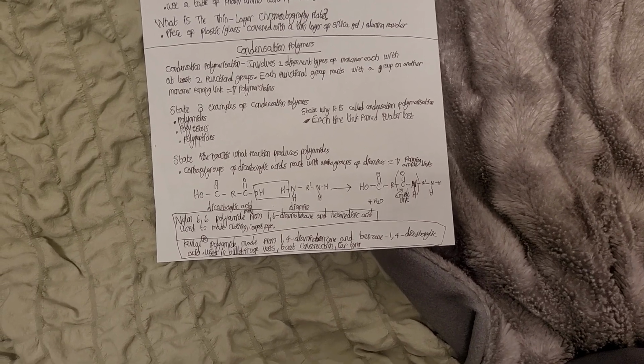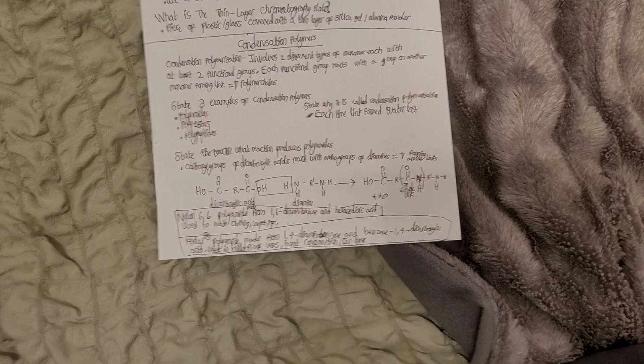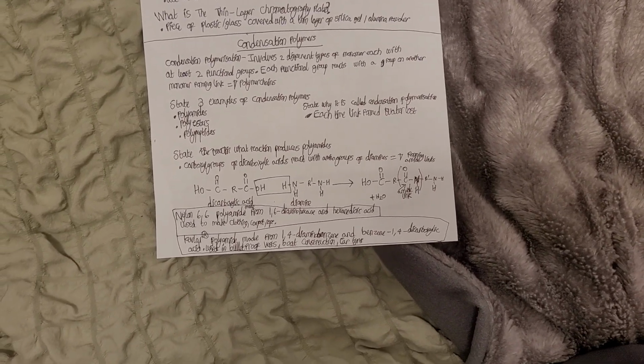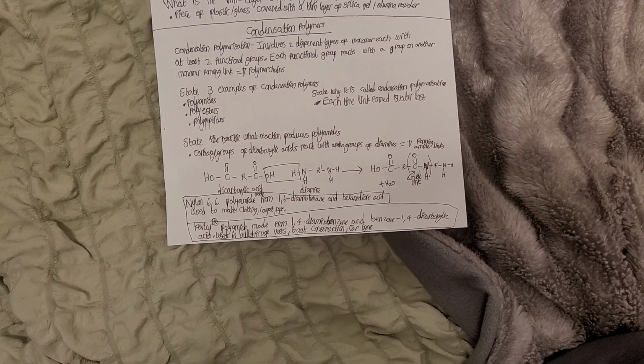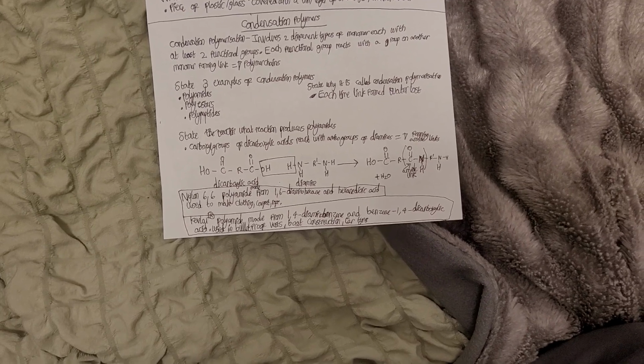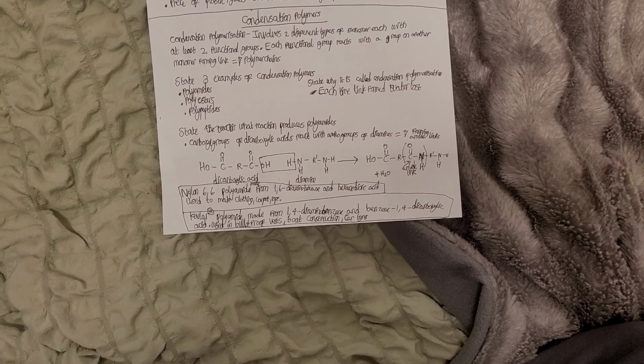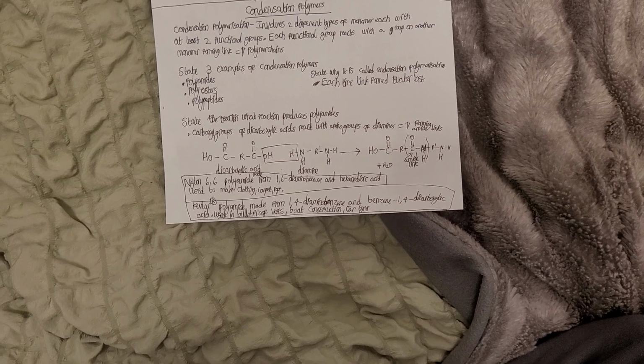State what is called condensation polymerization. Each time a link is formed, water is lost, or a small molecule is lost. State what reaction produces polyamides. The reaction between the carboxyl groups of the dicarboxylic acids and the amino groups of the diamines produces the polyamide, forming the amide links.